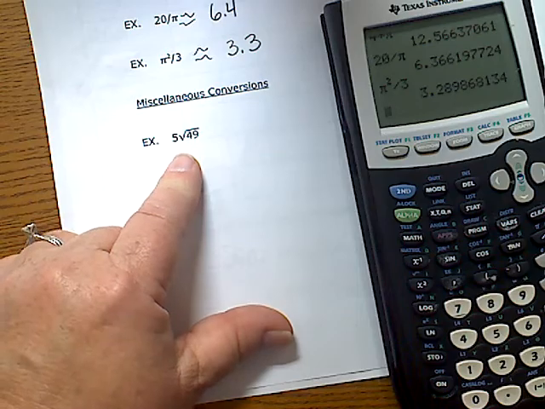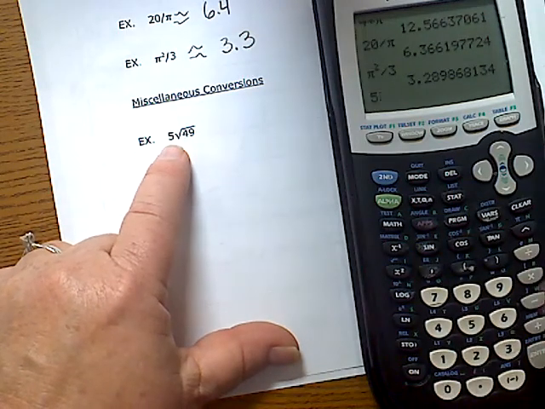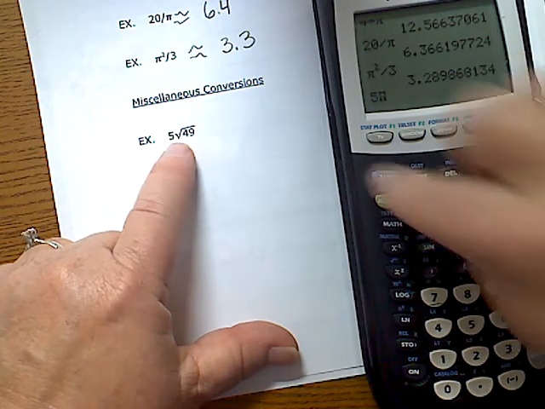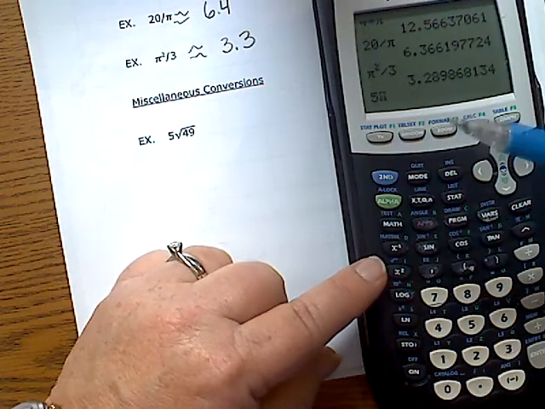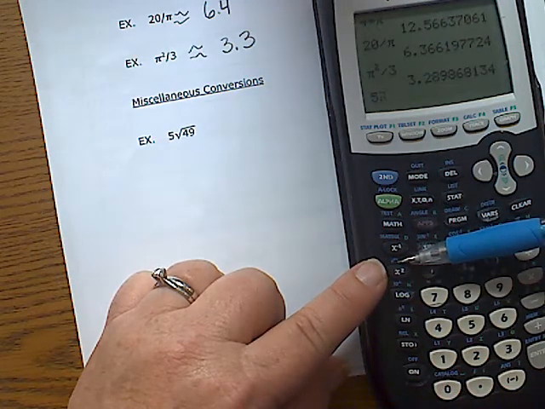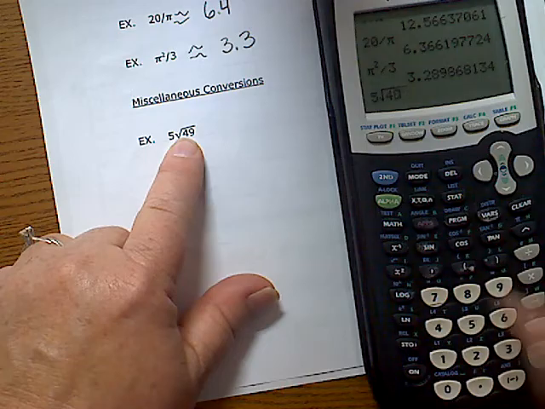Okay? Here's some other conversions you're going to see in 8th grade math, and this is multiplying times the square root. Okay? So all you do is put it in as 5, and you could put the times sign, but you don't have to. Second, here's your squaring. To undo a square, use a square root. So that is second key, and then you get the square root symbol, 49.